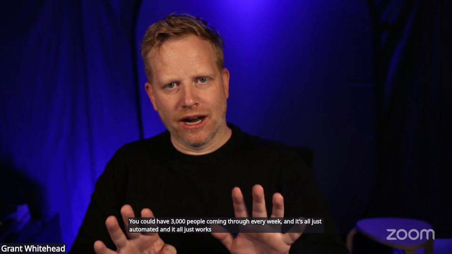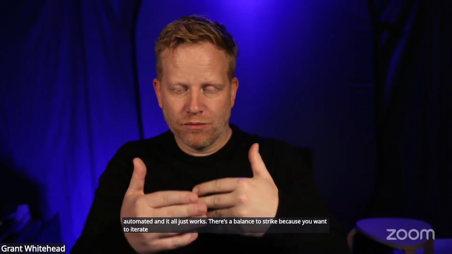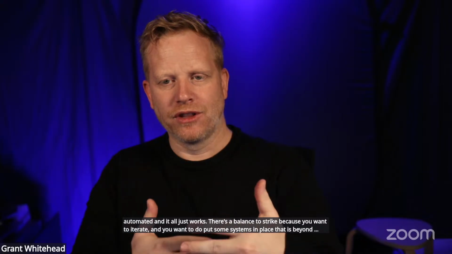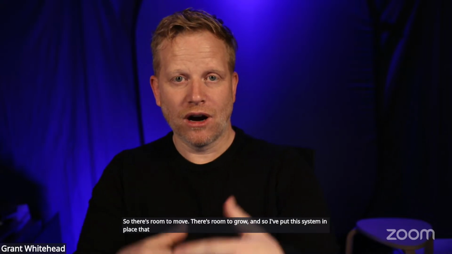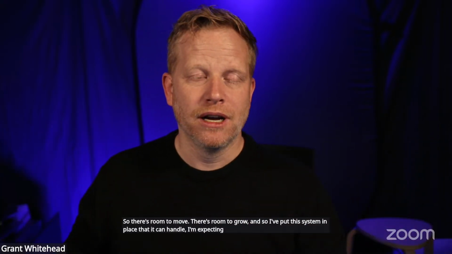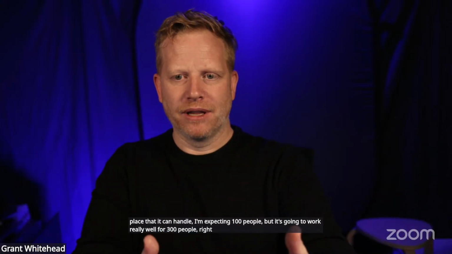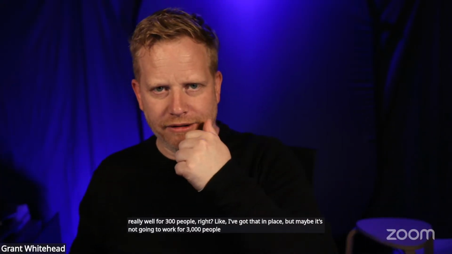There's a balance to strike, because you want to iterate and put some systems in place that go beyond where you're at the moment. So there's room to grow. I've put this system in place so that I'm expecting 100 people, but it's going to work really well for 300 people. But maybe it's not going to work for 3,000 people, or whatever the numbers are. That could be 5 people, 10 people, 20 people, whatever it is.